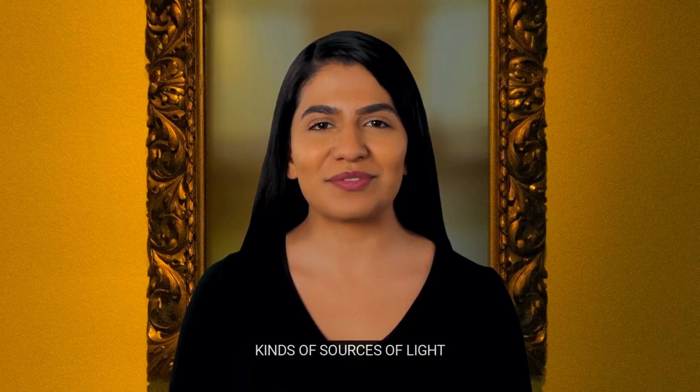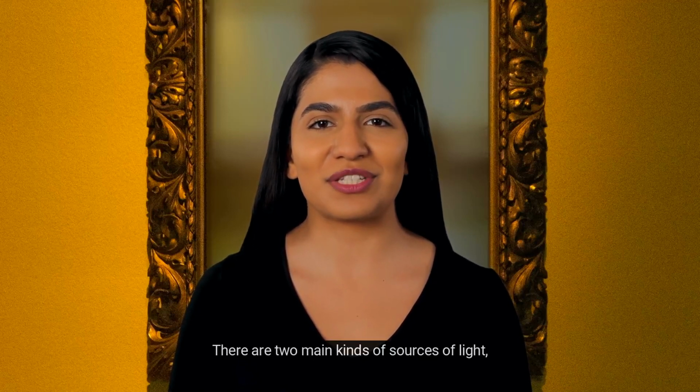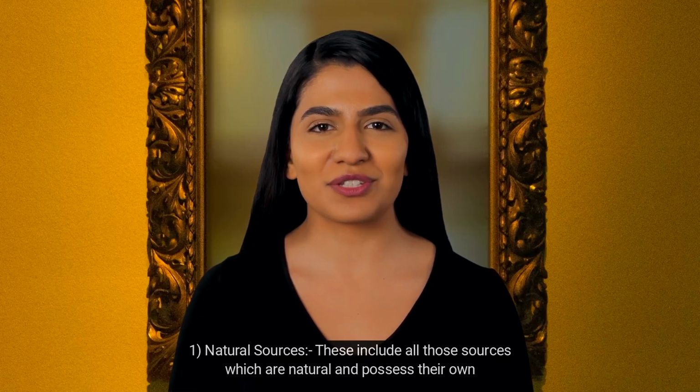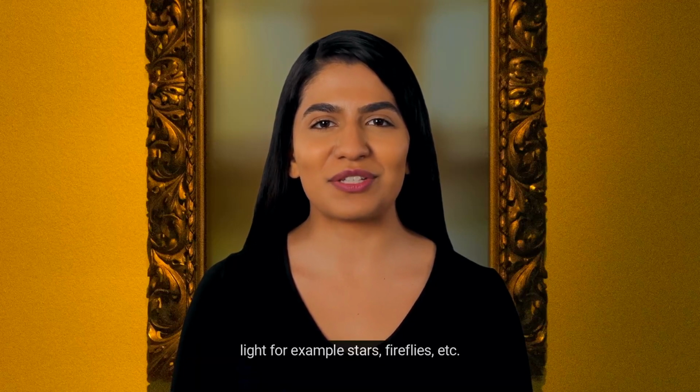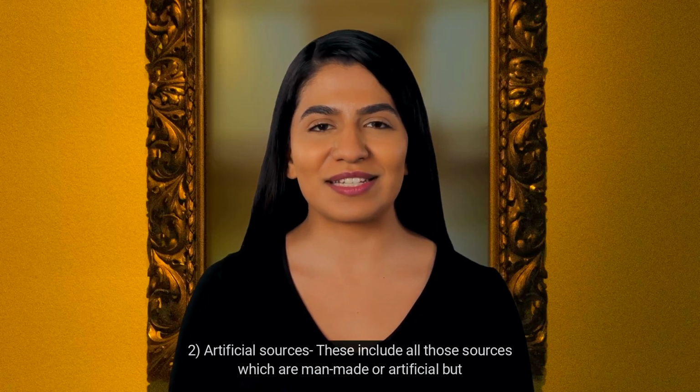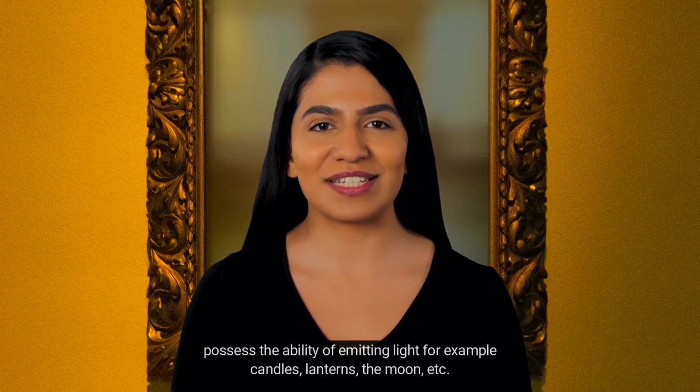Kinds of sources of light. There are two main kinds of sources of light. 1. Natural sources: these include all those sources which are natural and possess their own light, for example stars, fireflies, etc. 2. Artificial sources: these include all those sources which are man-made or artificial but possess the ability of emitting light, for example candles, lanterns, etc.